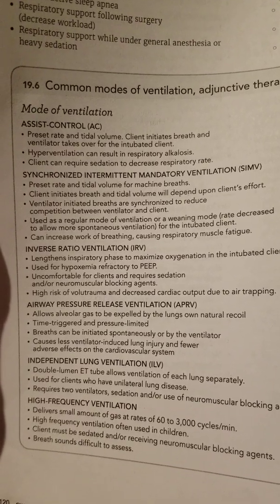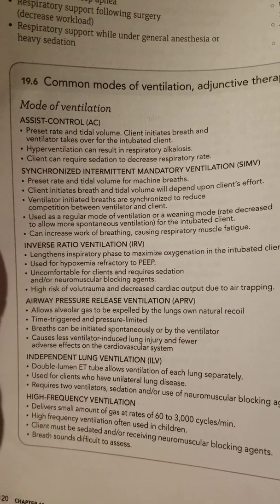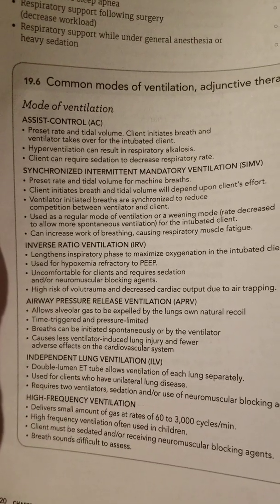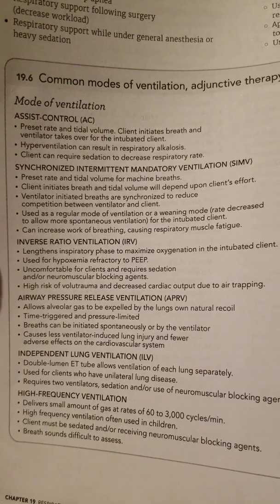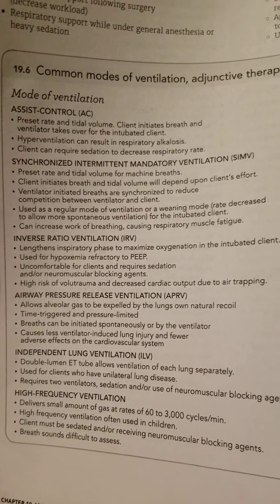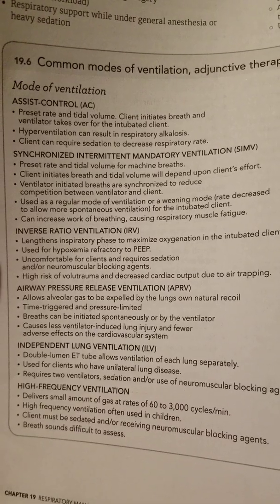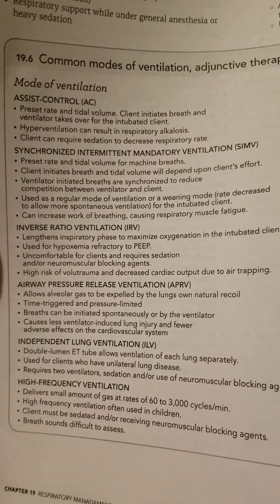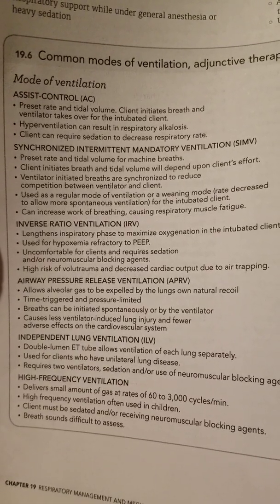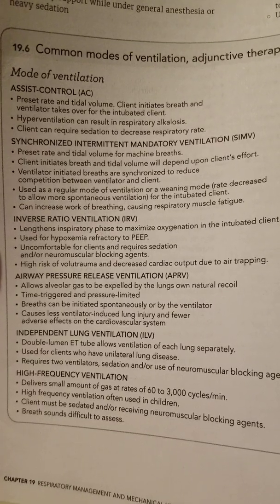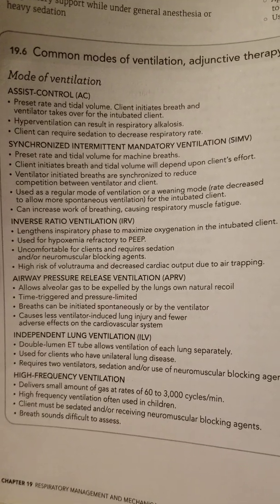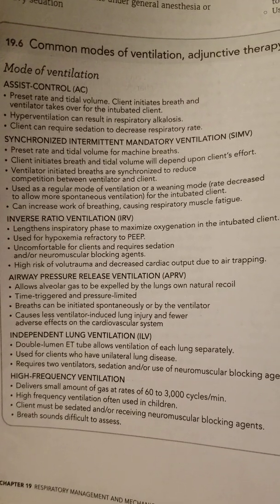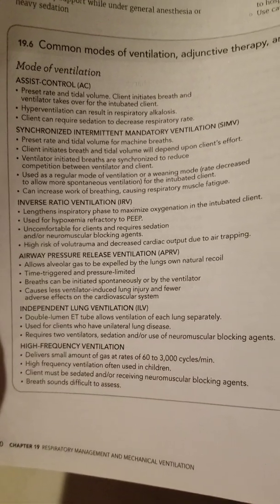In SIMV, synchronized intermittent mandatory ventilation, it's a preset rate and tidal volume for machine breaths. Client initiates breath and tidal volume will depend upon the client's effort. Ventilator-initiated breaths are synchronized to reduce competition between ventilator and client. It's used as a regular mode of ventilation or a weaning mode, rate decrease to allow more spontaneous ventilation for the intubated client. It can increase work of breathing, causing respiratory muscle fatigue.